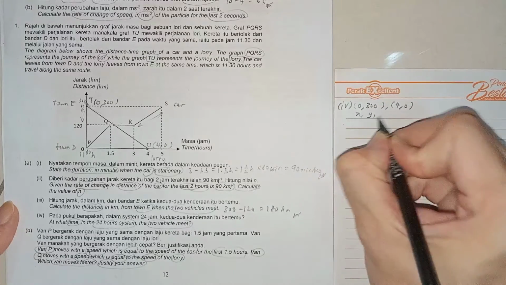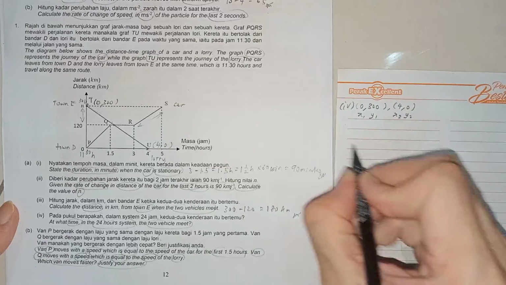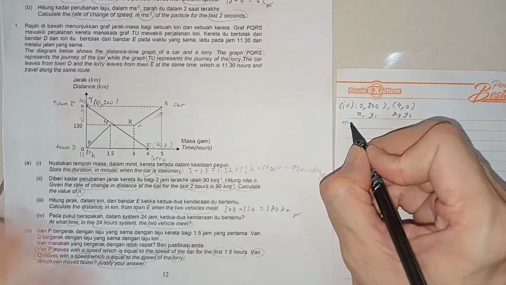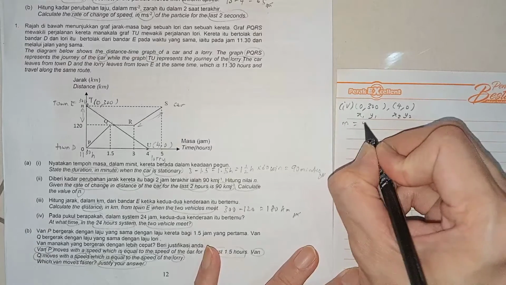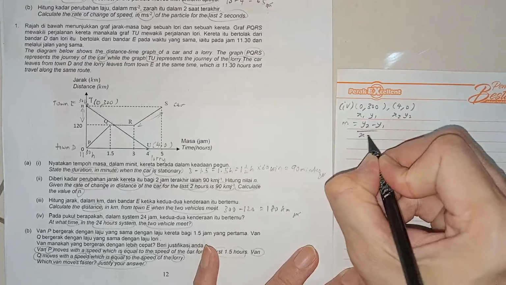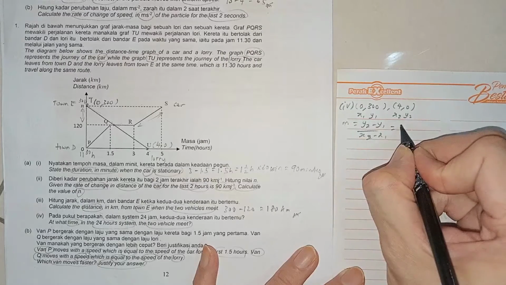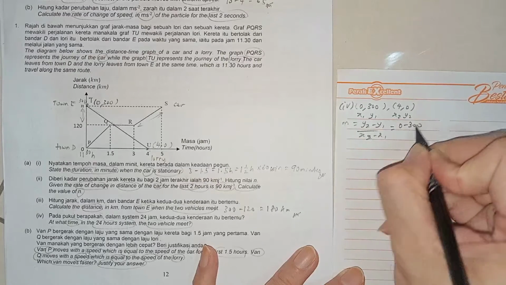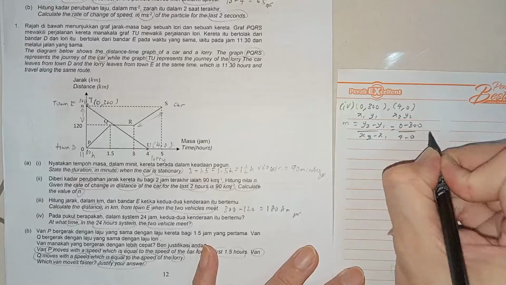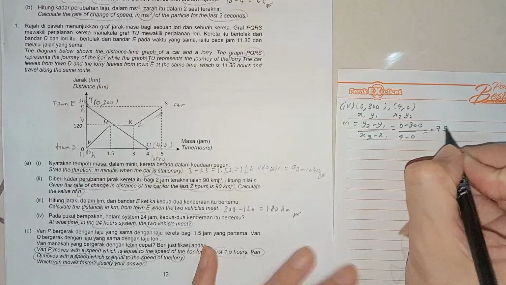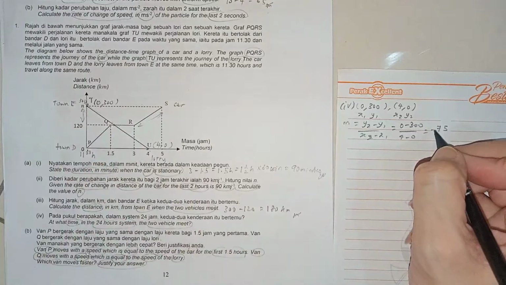So x1 y1, x2 y2, I use the gradient formula. So I get 0 minus 300 over 4 minus 0, so I get negative 75. The gradient is negative because the line goes like this.